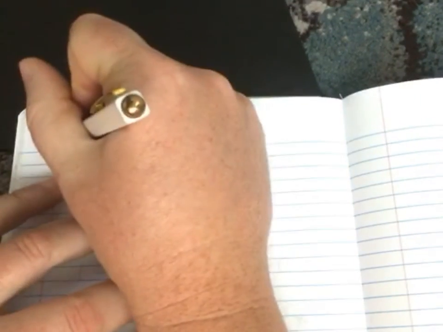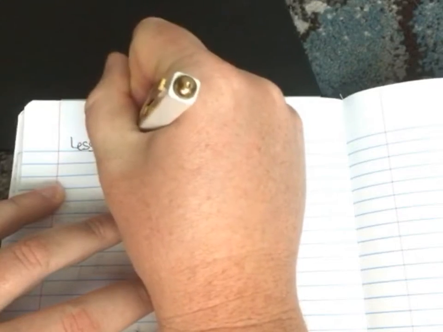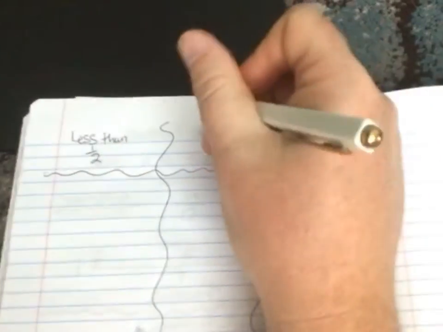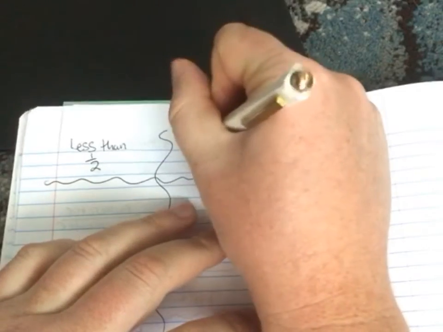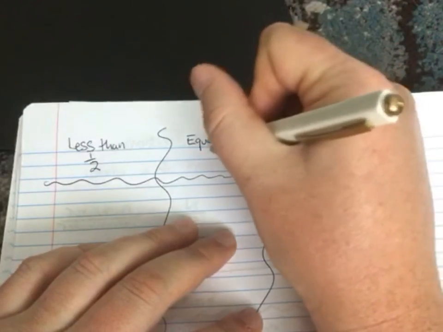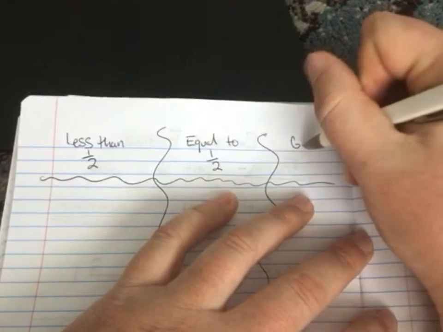Okay, so real quick, we're just going to talk about less than 1/2, greater than 1/2, or equal to 1/2. I'm going to write that on this page, so copy with me. Let's write less than 1/2, and then I'm going to make this into a table here. I'm going to put some squiggly lines, and it almost looks like a chart. In the middle, we're going to write equal to 1/2. And then on the right side, we're going to write greater than 1/2.